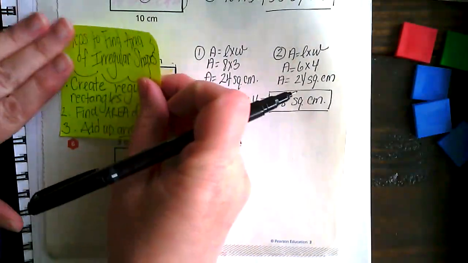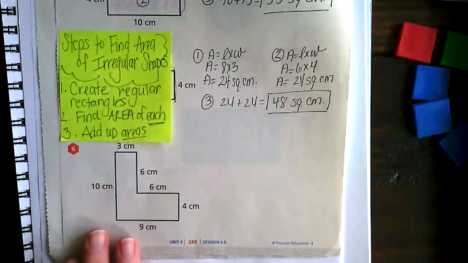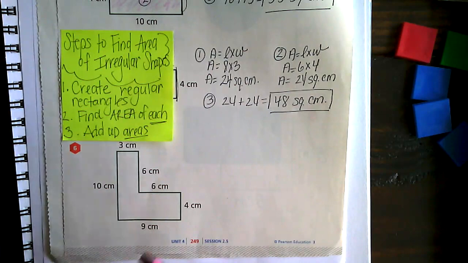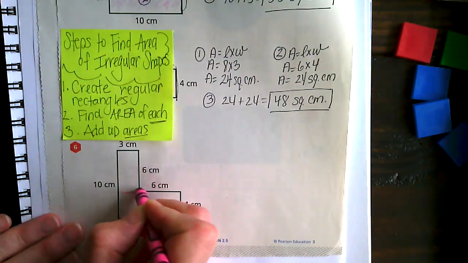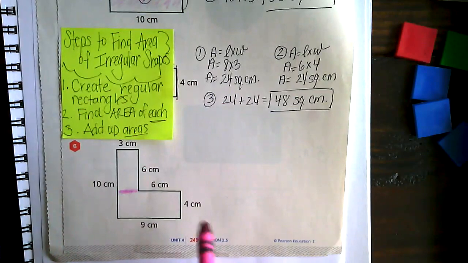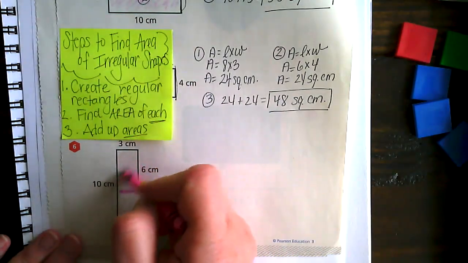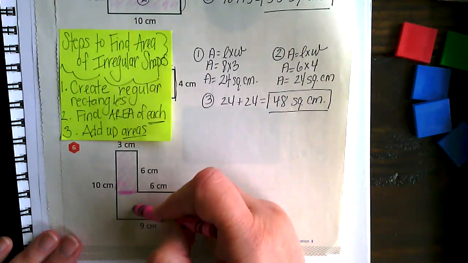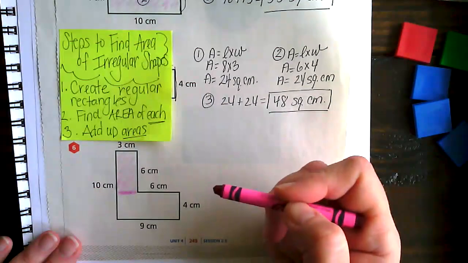I'm going to move my tips down. They're right in front of us. Okay, step 1. Let's go ahead and create those regular rectangles. So split it up. I could have split it this way, and we would still get the same answer.